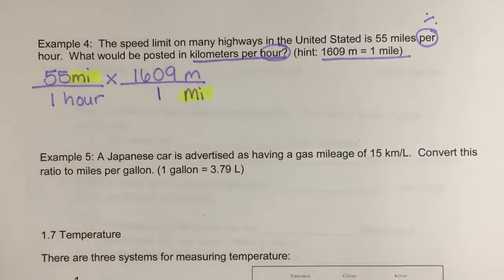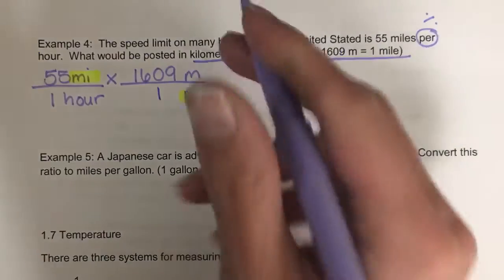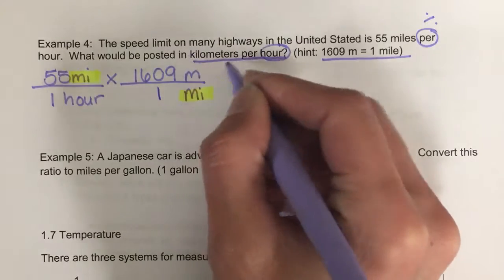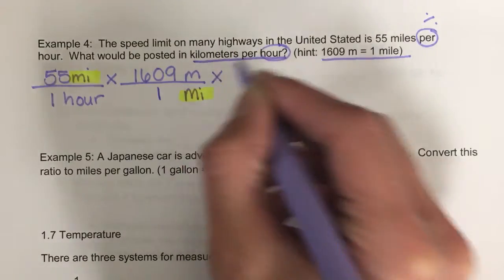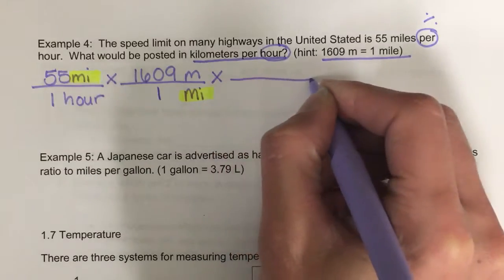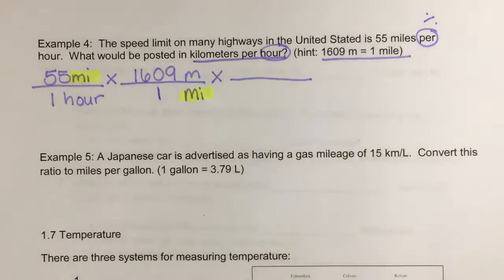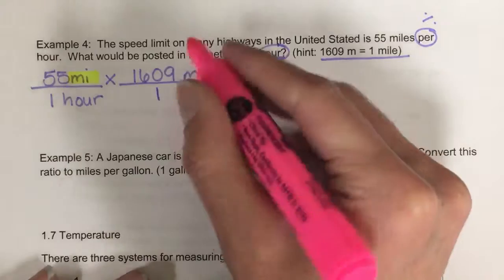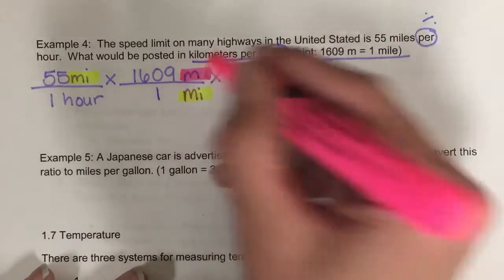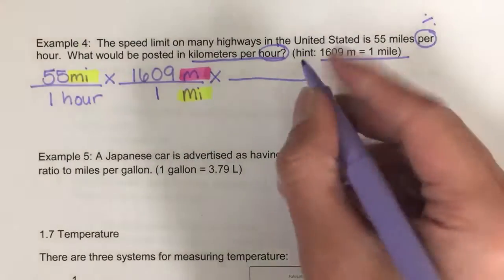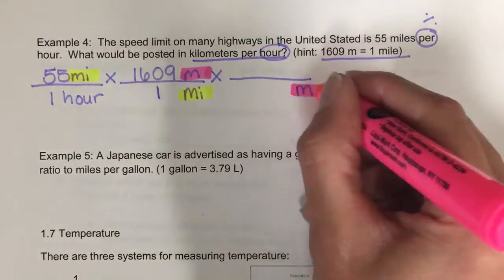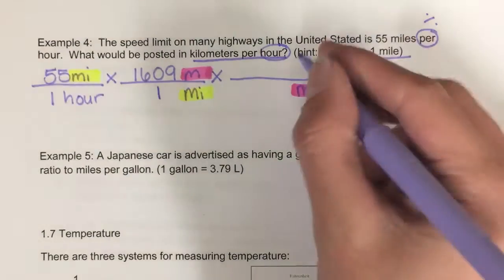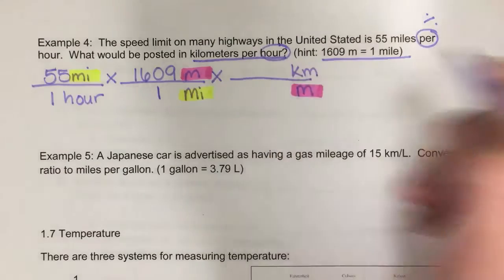But that's not going to get me all the way to where I need to be. I need to change to kilometers. So I need to keep going. So I need a second step. This time, I need to make meters go away. So meters is going to go on the bottom. I'm changing it to kilometers.